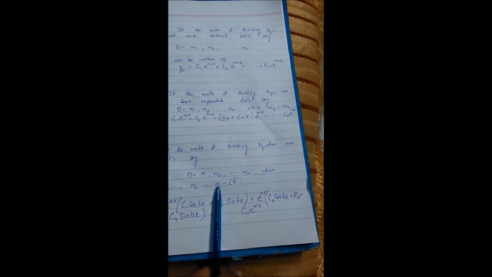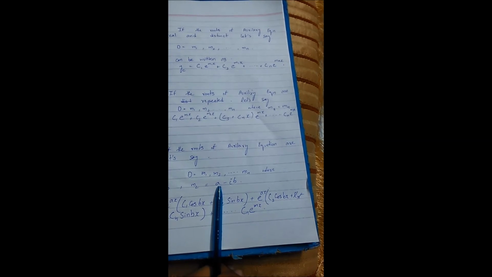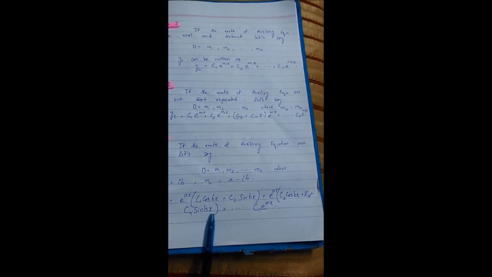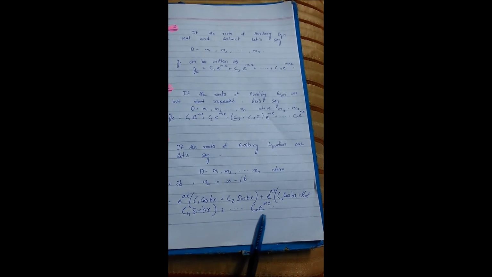Over here you can see I have again written e to the power ax because of this a. If the value of a is 2, we would have written e to the power 2x. Now again c3 cos bx plus c4 sin bx, and then continue onwards.